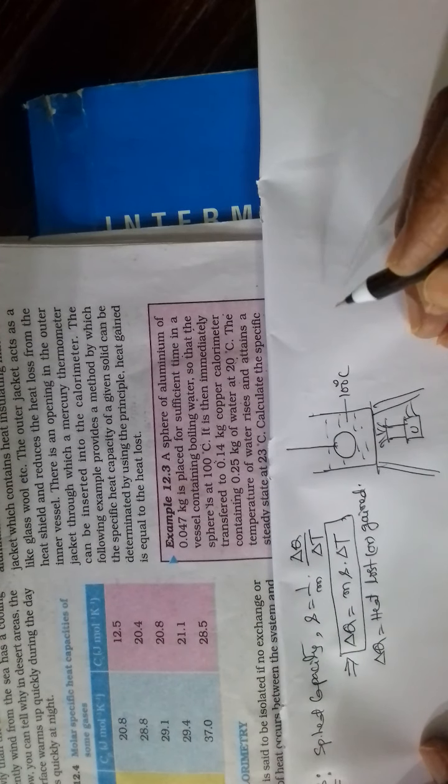Afterwards, a calorimeter is taken. There will be a copper vessel. In the copper vessel some water is taken, and this water is at room temperature, and here in the problem it is 20 degrees centigrade.